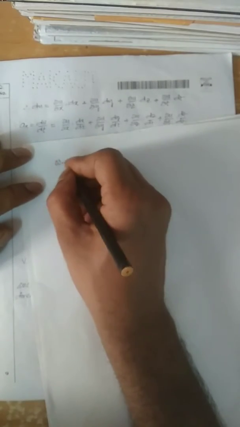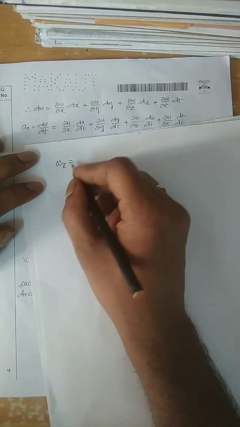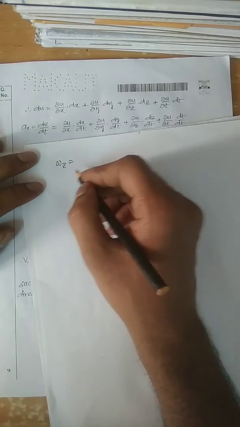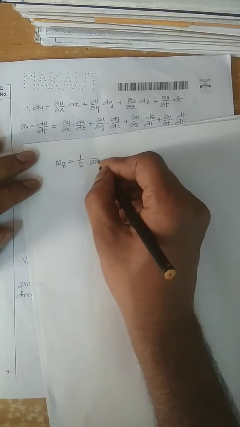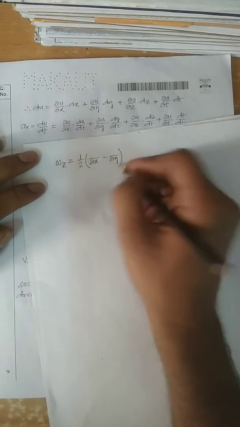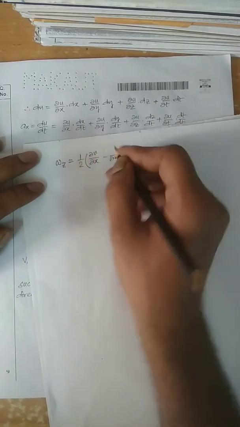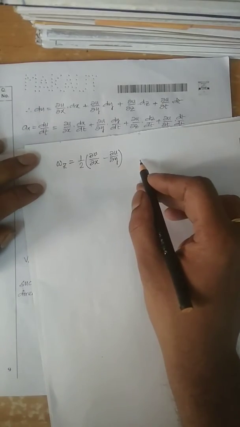The rotational component omega z is the rotational component with respect to the z axis, and the rotational plane is the xy plane. That is equal to half of del v del x minus del u del y. This is the rotational component in the xy plane.